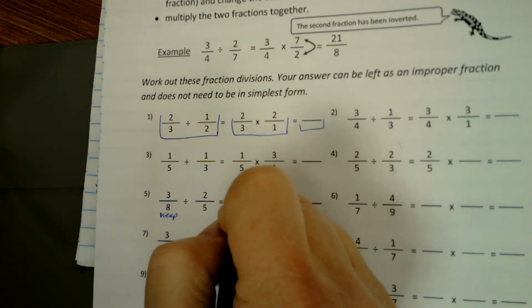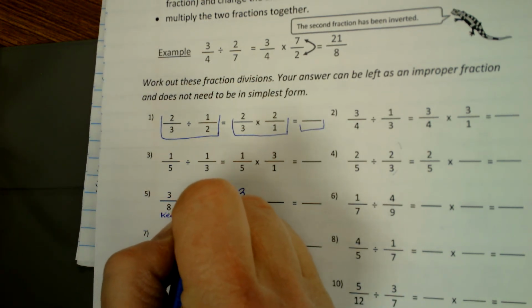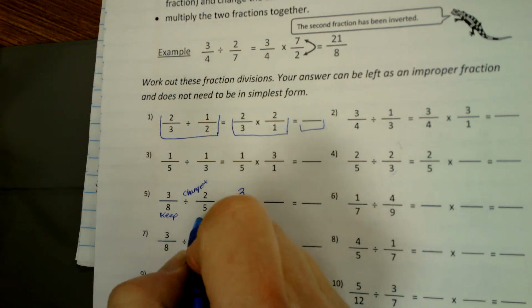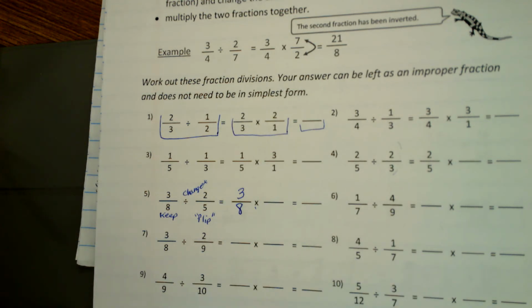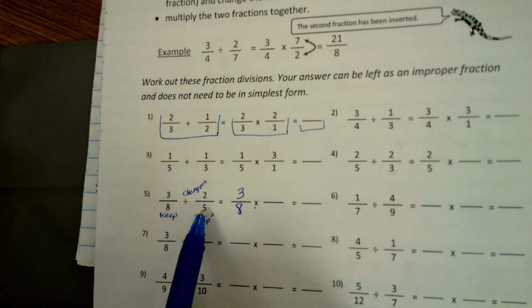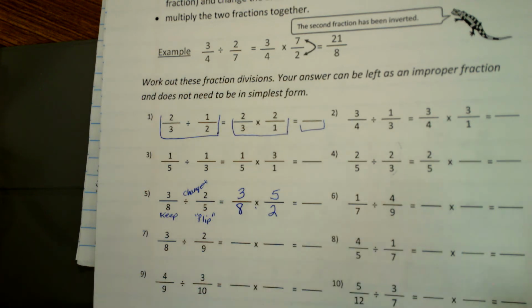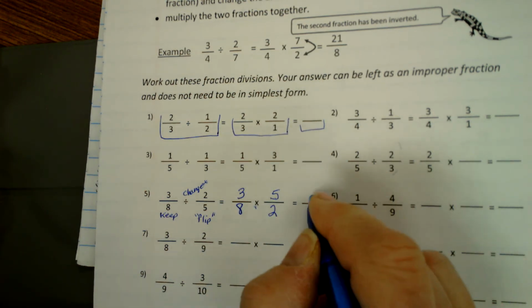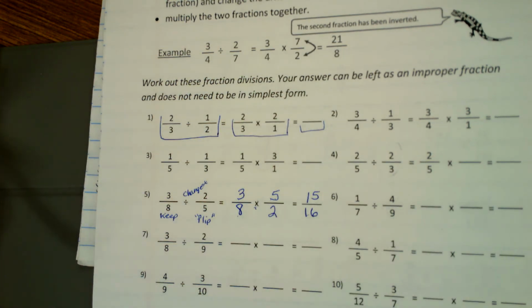We're going to keep the first, so that becomes 3/8. Okay. We're going to change this to times. So there's our times. And then we're going to flip this one. I'm calling it a flip. It's the reciprocal, but flip might be easier to remember. It's certainly easier to write. So flip means the 5 goes on top, the 2 goes on the bottom, and now I have 3 times 5 is 15, and 8 times 2 is 16. Okay, so that is kind of a revisit of dividing fractions.